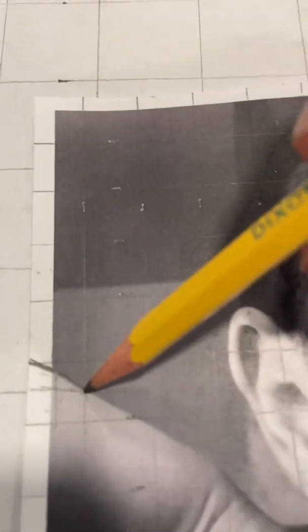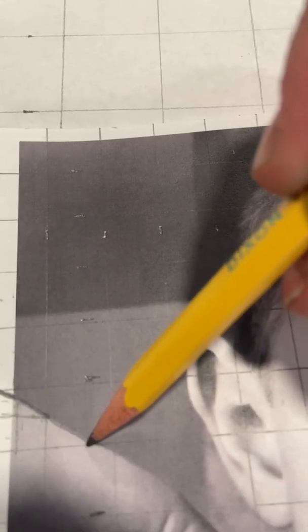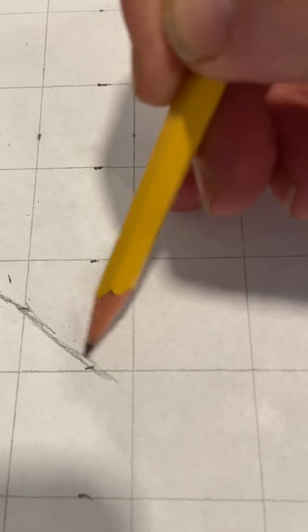Next square, so I'm looking at my photo. That line is coming down and through, and notice that it leaves almost right on the half mark right here, maybe a little bit after the half mark in that square. So I'm going to move my paper a second. 1, 2 over, continuing the line, continuing that line, sketching mark, leaves just a little past half. So there I have 2 boxes already done.